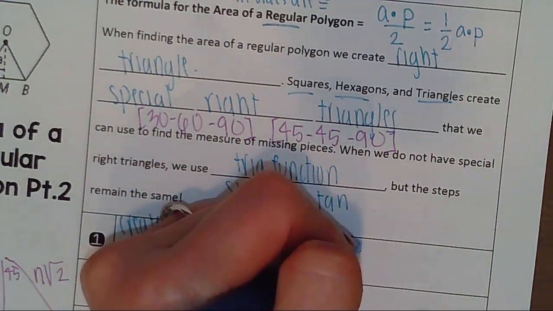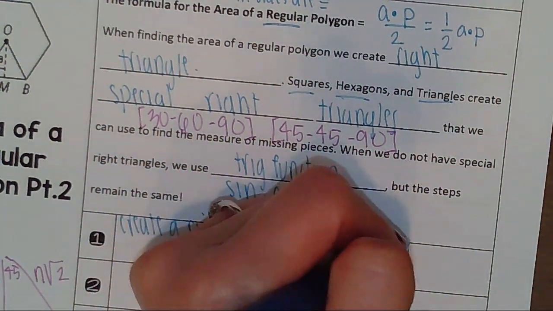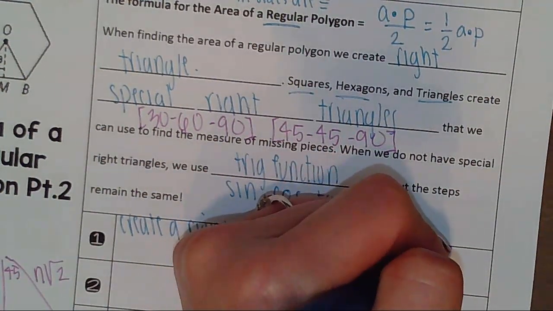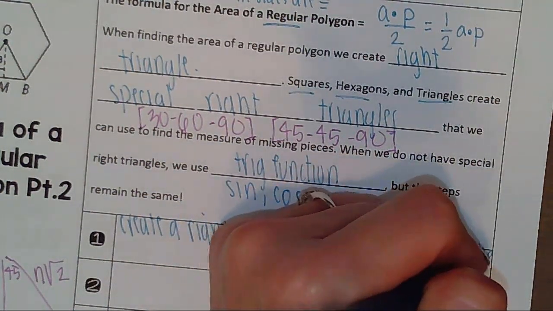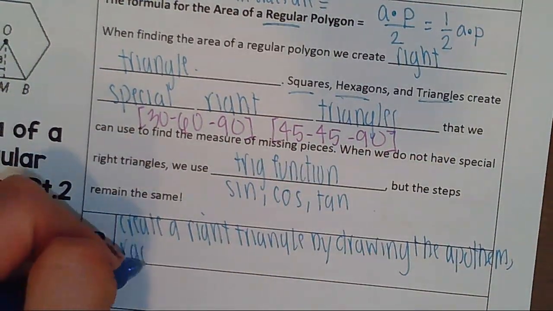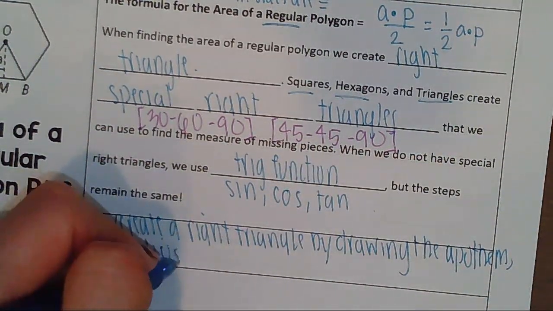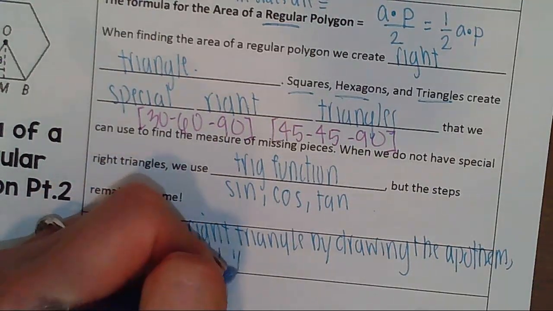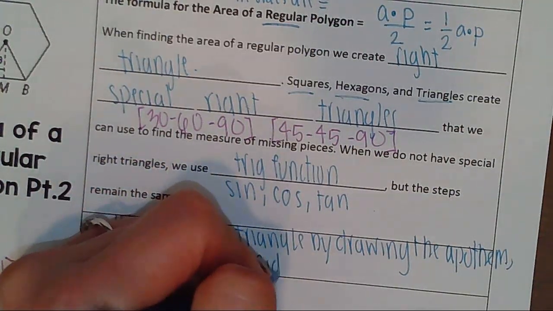By drawing the apothem, radius, and half a side.